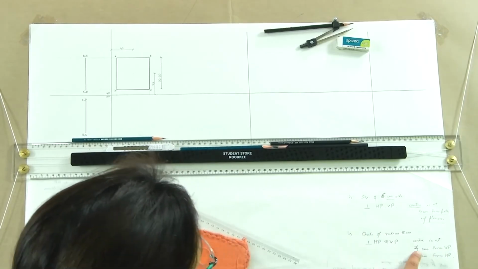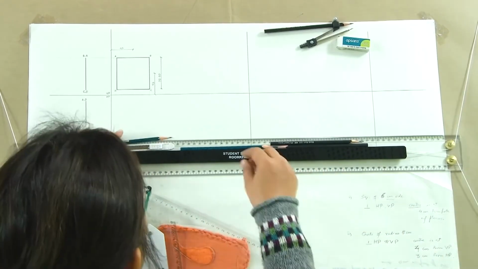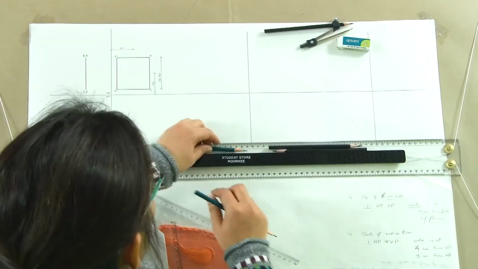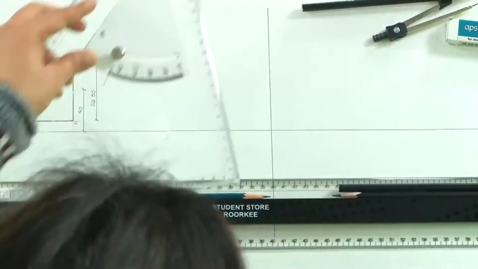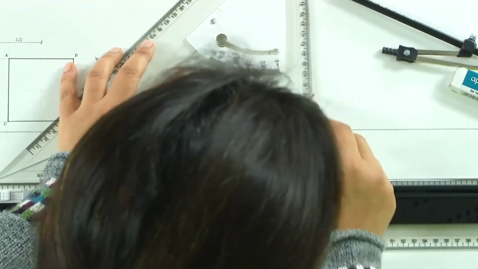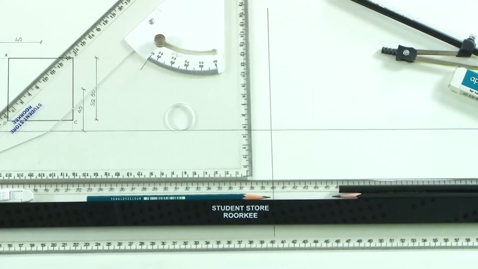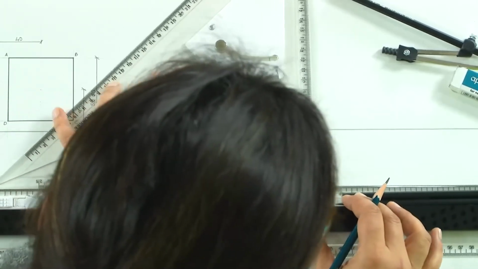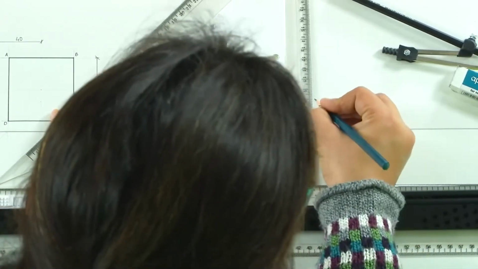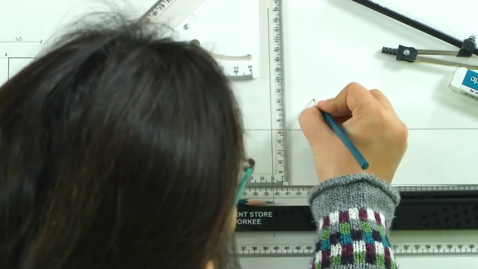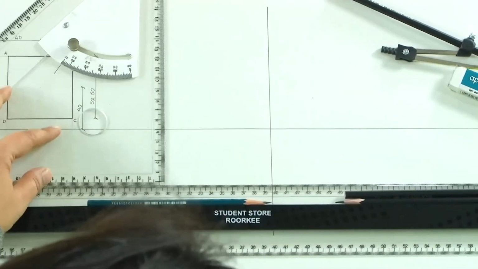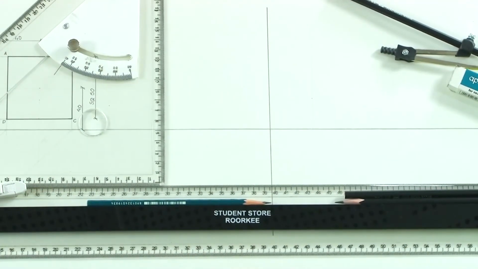So, center is at 4 centimeter from VP. So, we will mark 4 centimeter from VP. So, the center is going to lie on this line and 3 centimeter from HP. So, which means 3 centimeter above HP is the center of the circle, and this is the diameter.